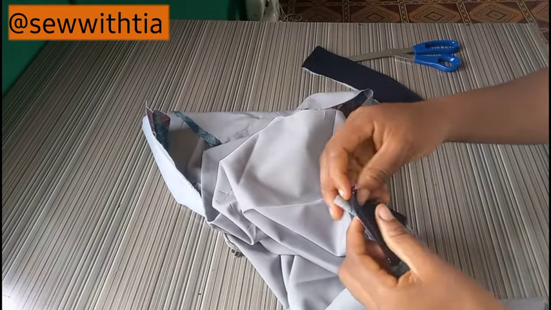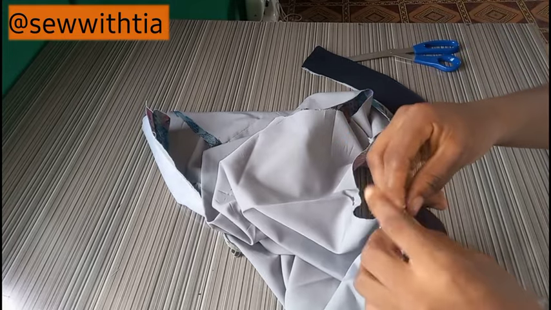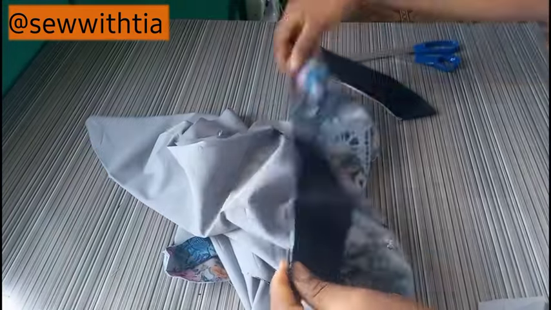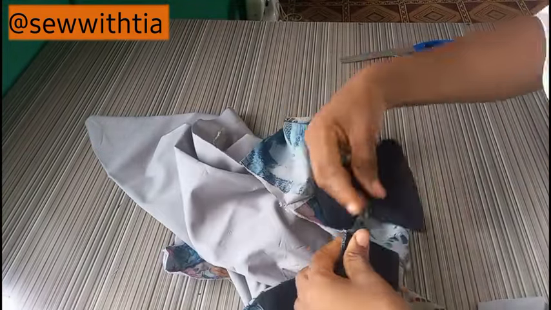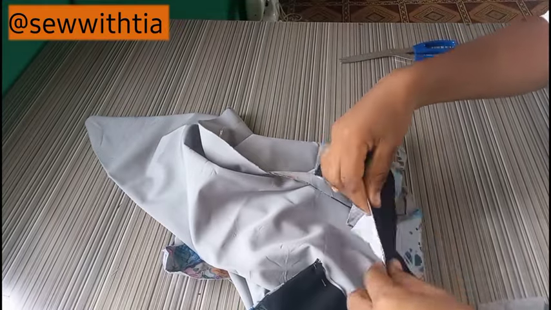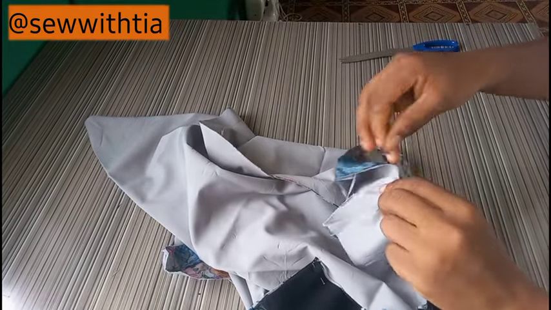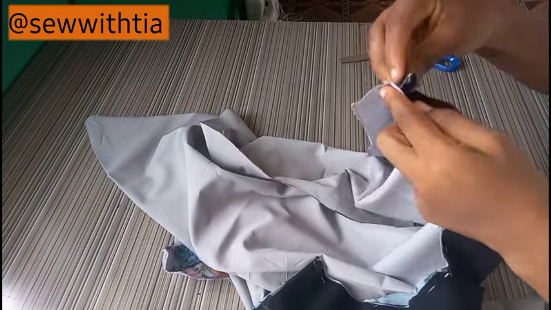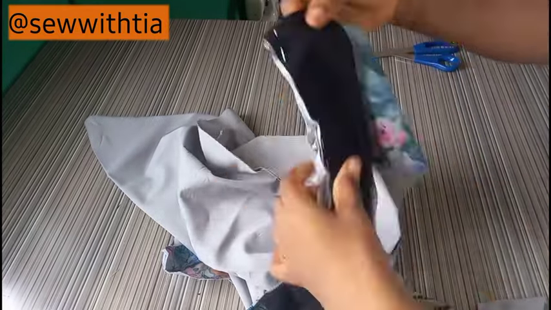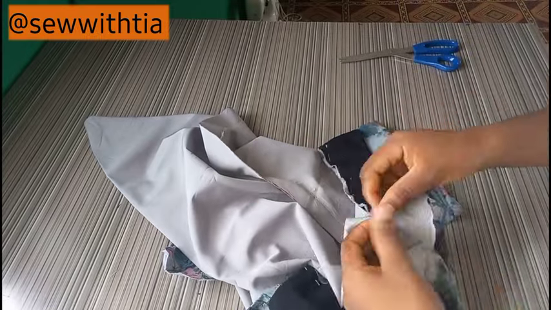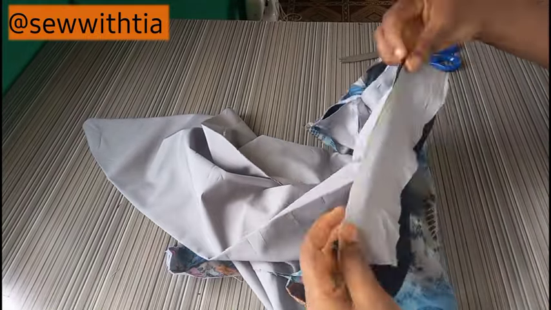So I'm just going ahead to check. I discovered I did not pin properly, and after re-pinning I discovered that it was okay. So I'm going to be pinning the other side too to check before I even go ahead to the sewing table to join this piece together. So after joining, I discovered that the other part too was also perfect. So I'm going to be going ahead to the sewing table to do this.